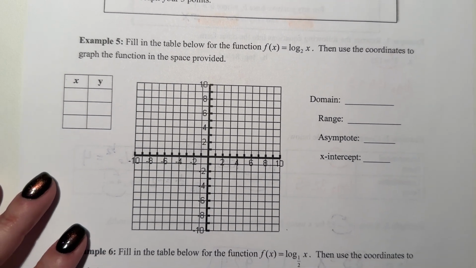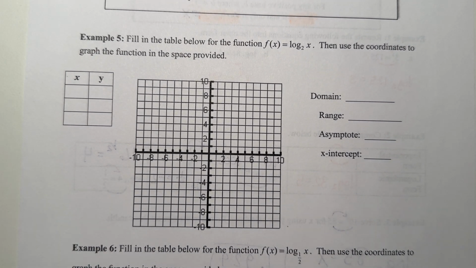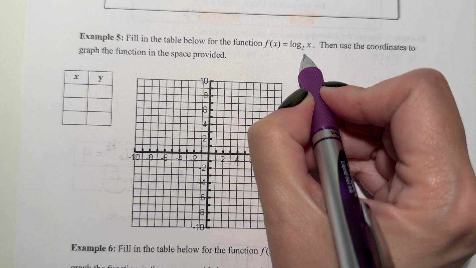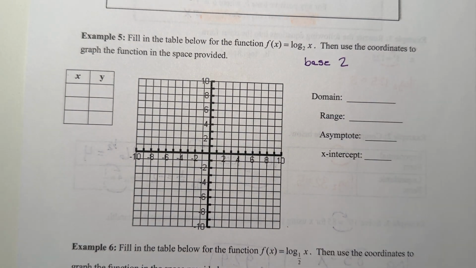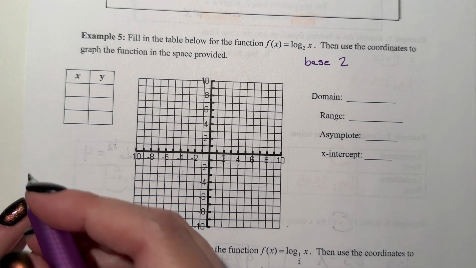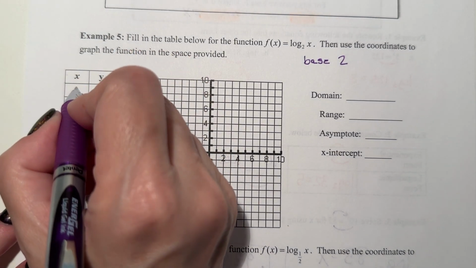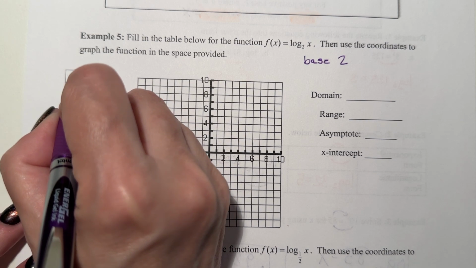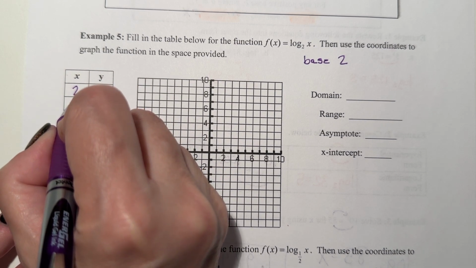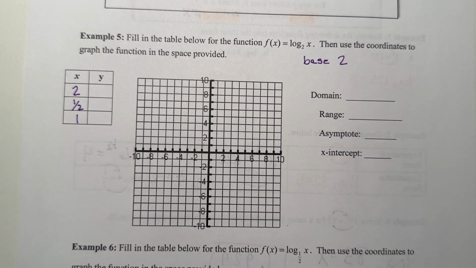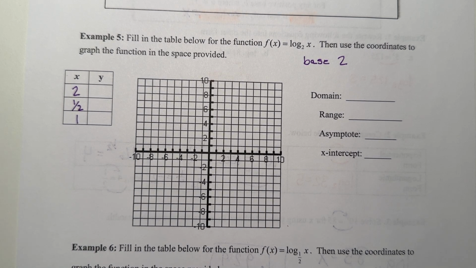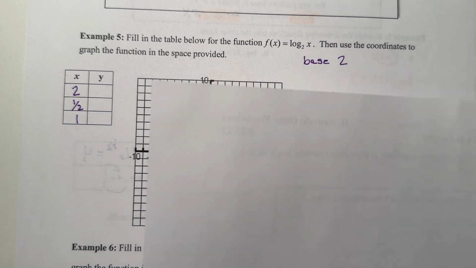Okay, let's go to our first problem that's right here and kind of work through it. I think it'll make a lot more sense. First thing you want to do, identify your base. All right, so my base is 2. Now the three values I'm going to be putting in my table, I'm going to, of course, have 2. And I'm going to put that right up here first, 2. Then I'm going to have 1 over 2. And I'm going to have 1. Okay, now you may be saying to me, I still can't put these in the calculator. It's okay, because we're going to use our special property.